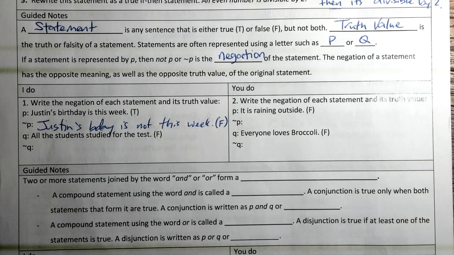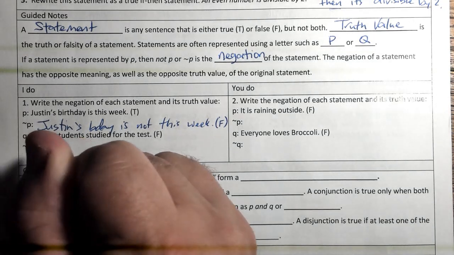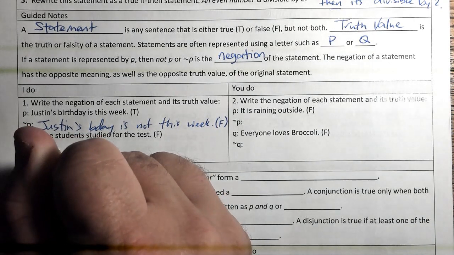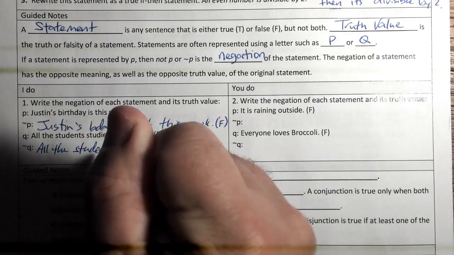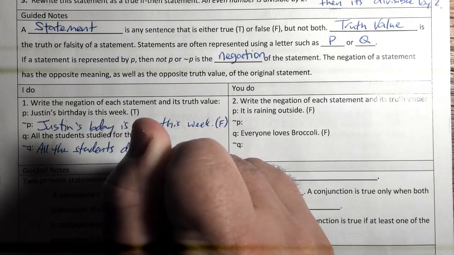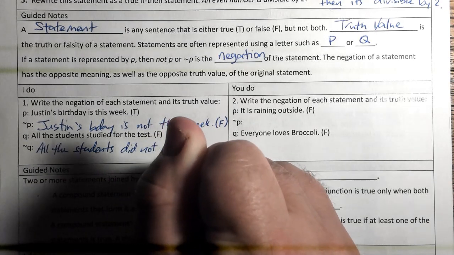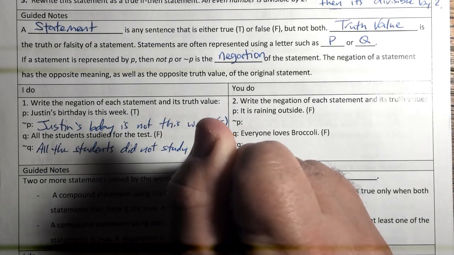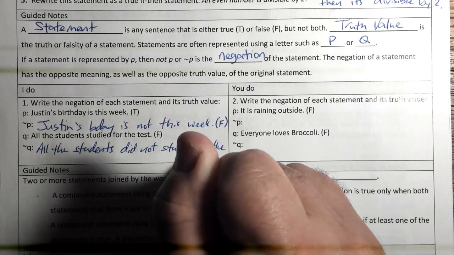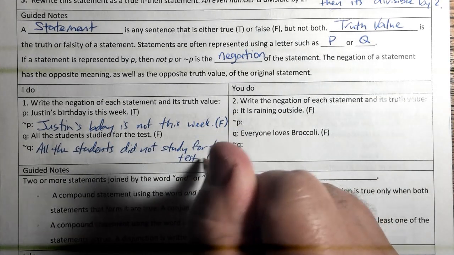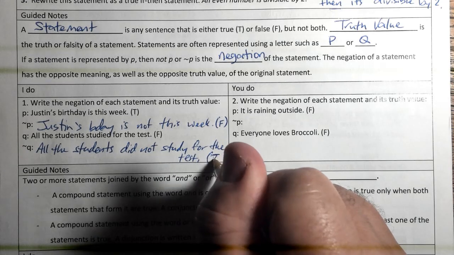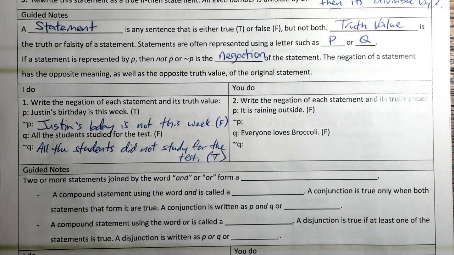Alright, part 2 here, the Q statement. All students studied for the test, and that's false. The opposite here would be that all these students did not study for the test. And if up here they studied was false, then the fact that they did not study is true. Hope you're following along so far.